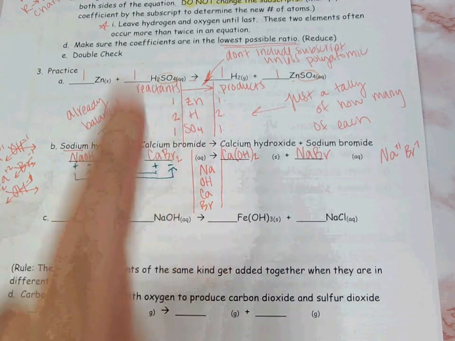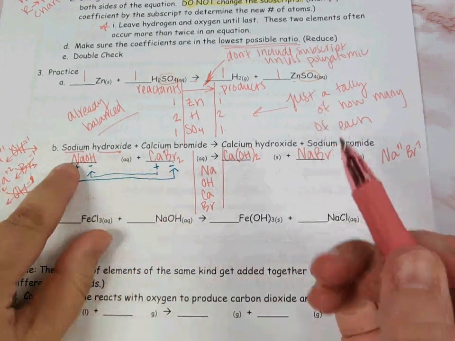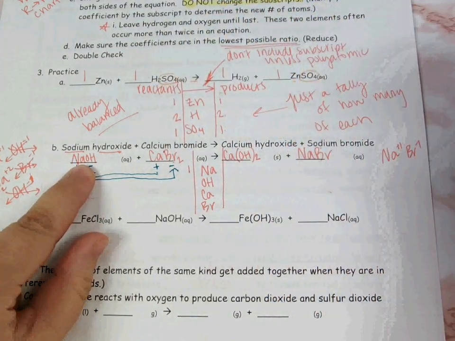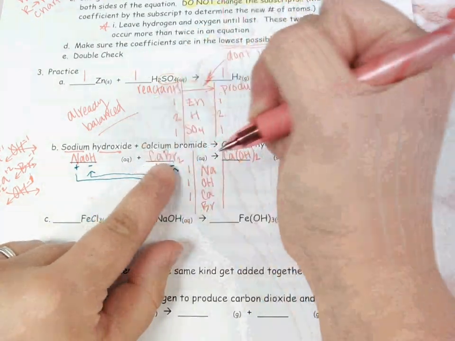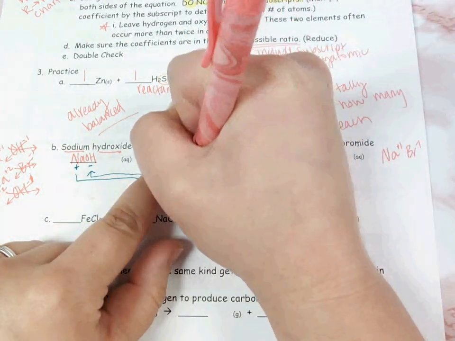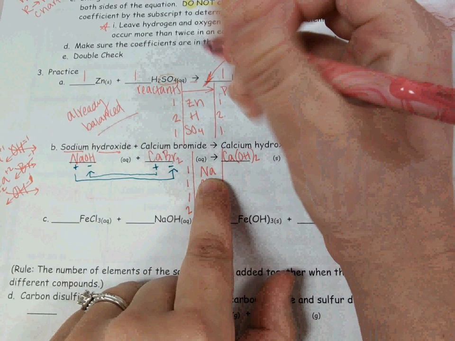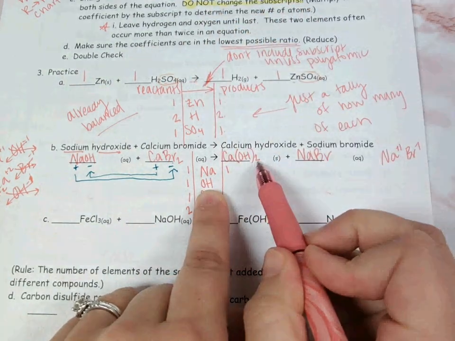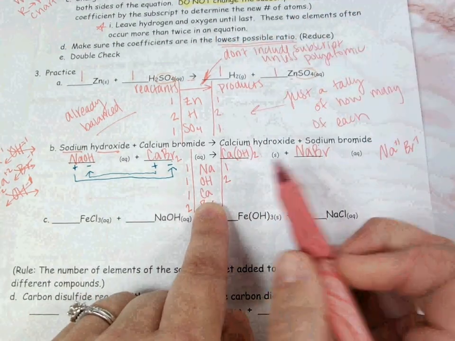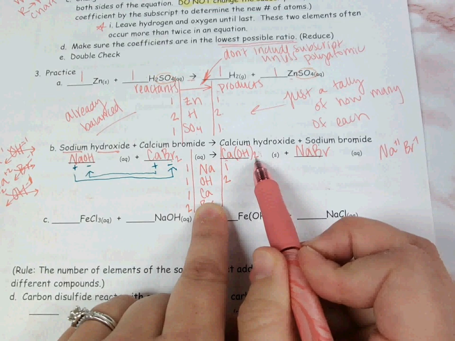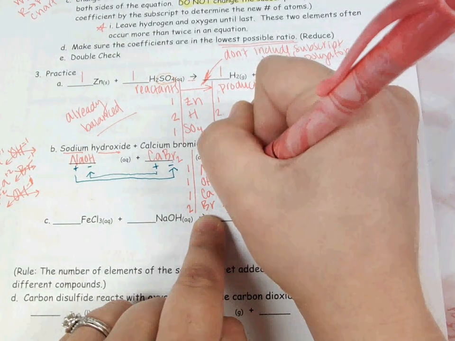So then just like I did in the previous example, I'm going to count or tally how many I have of each thing. So on my reactant side, I have 1 sodium. How many hydroxides? 1. How many calciums? And how many bromines? 2. On my product side, I have just 1 sodium. There's no subscript there. I have 2 hydroxides, so that subscript of 2 tells me I have 2 of that. I have 1 calcium, since calcium is not in the parentheses with hydroxide, that 2 does not apply to the calcium as well. So I only have 1 calcium, and then bromine, I just have 1 as well.